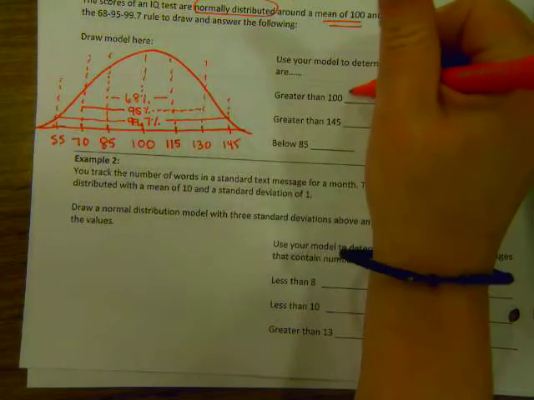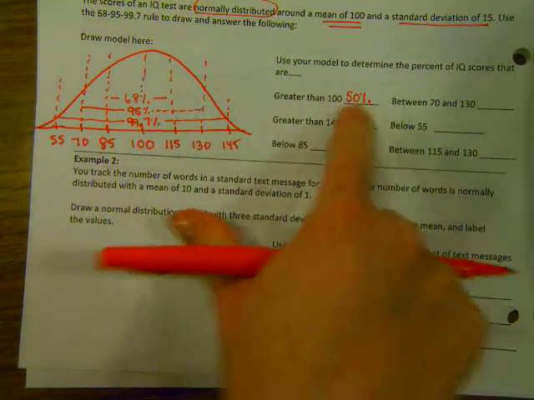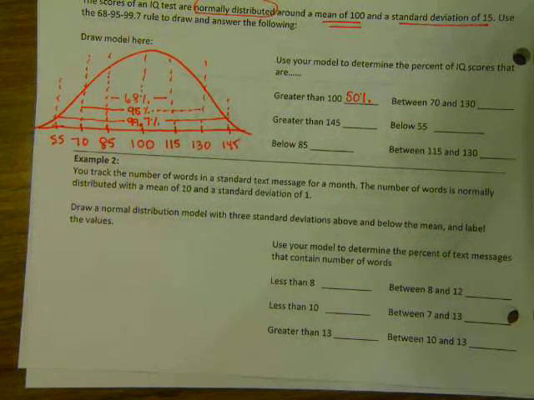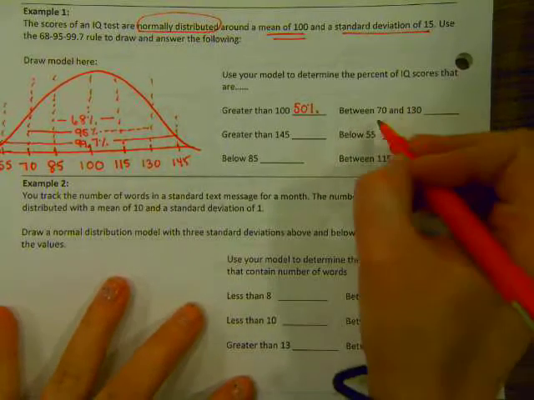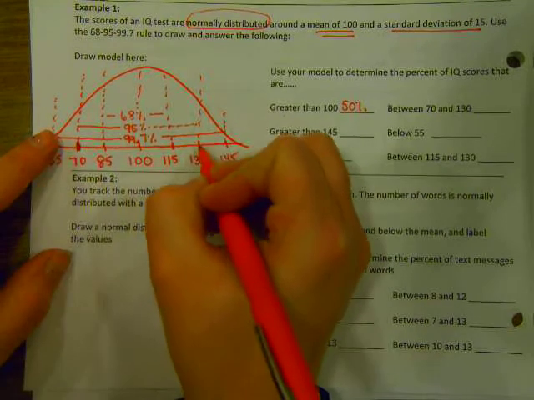So it's 50%, assumingly based on these stats, that 50% are going to have an IQ that's greater than 100. Okay. Looking here, between 70 and 130. So now, let's find 70. 70 is right here, and 130 is right here.